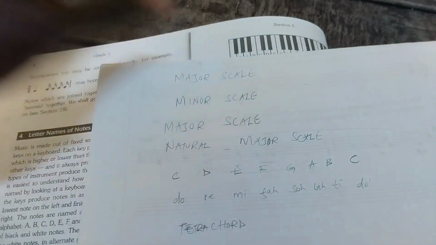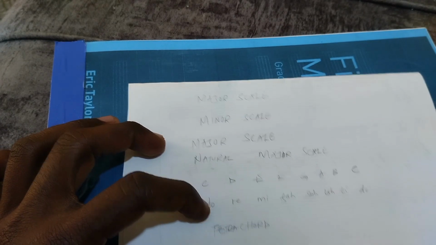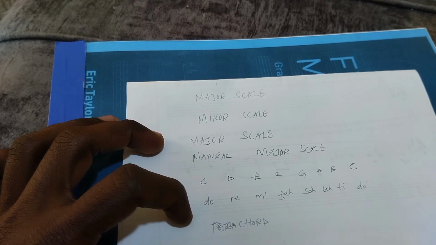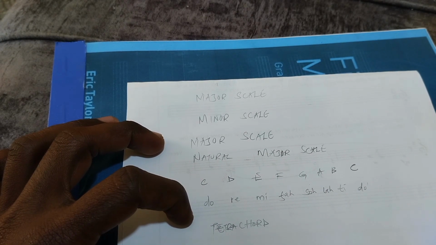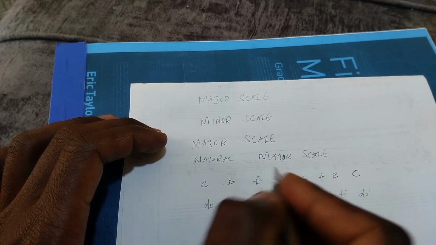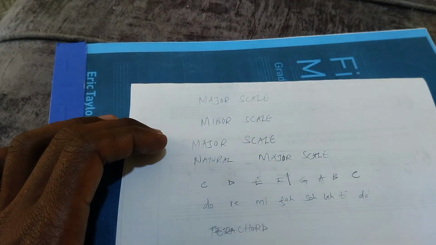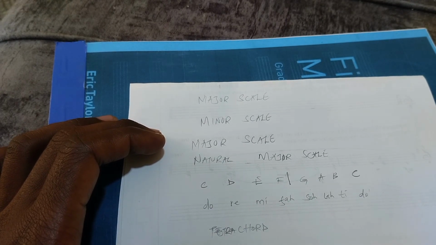So when you move from C, then you go to D, then E, then F, you are going to have 4 notes. That's our first 4 notes. Then if you go from G to A to B to C, they are our last 4 notes. So let's split our scale into 2. Then let's see the pattern which we formed.